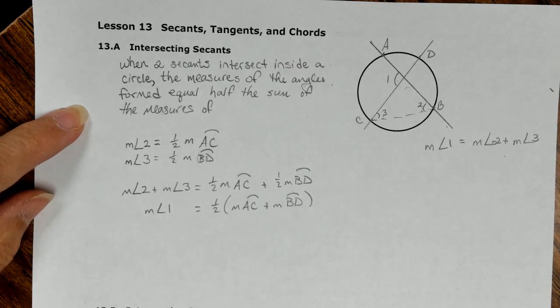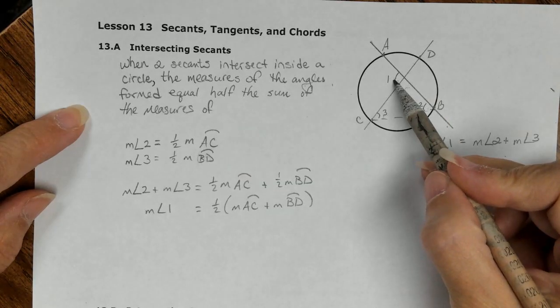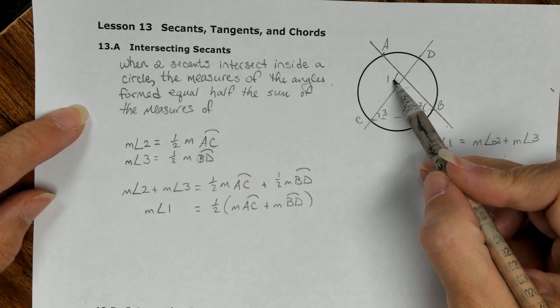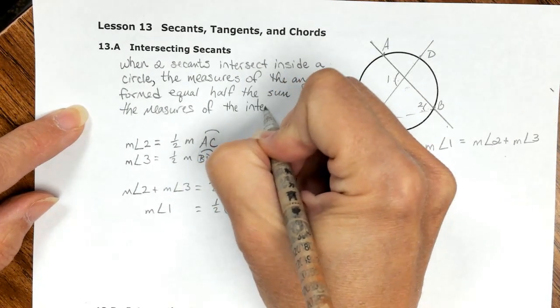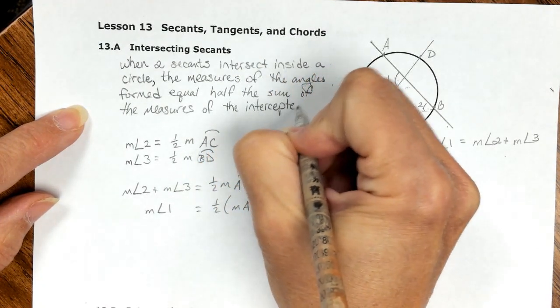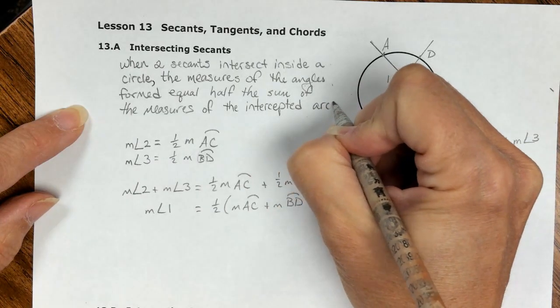Okay, so we're going to go up here and finish this sentence. When two secants intersect inside a circle, the measures of the angles formed equal half the sum of the measures of the intercepted arcs.